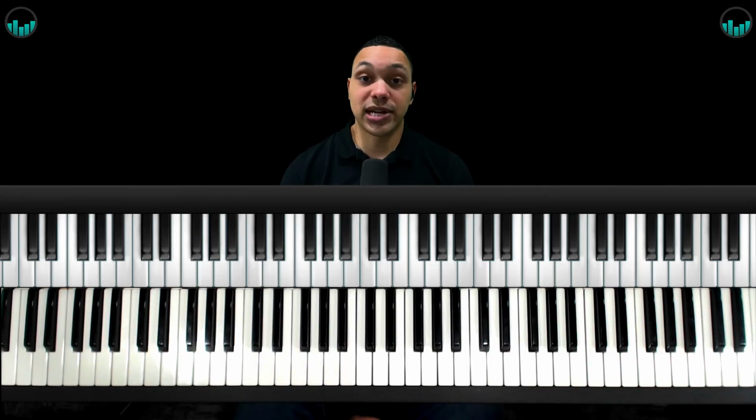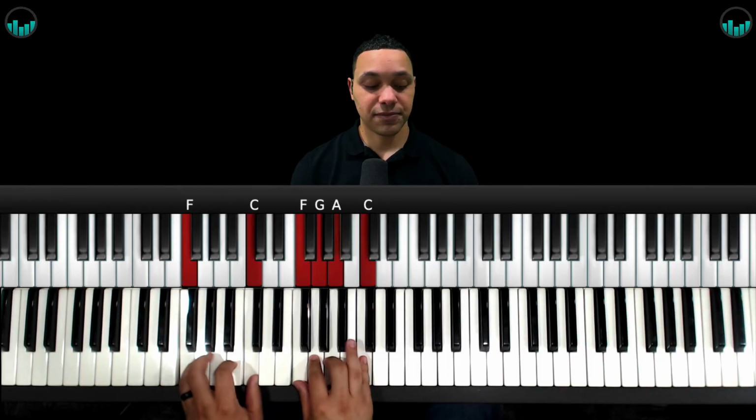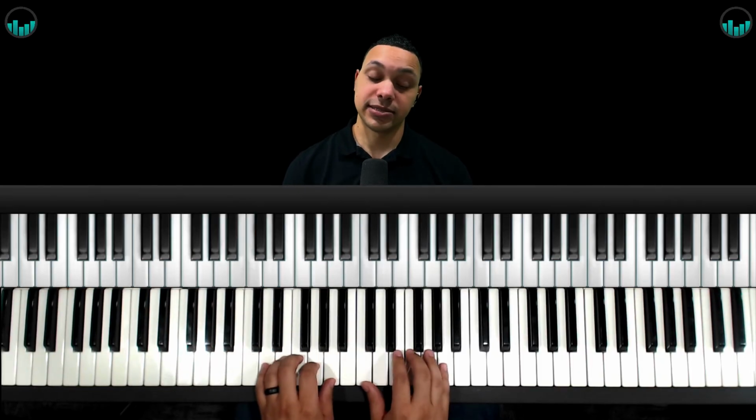Okay, so now let's transpose this to the key of F. So the key of F, it's going to be also 4, 1, 5, 6. So you have 4, which is B flat, 2, 1, 5, 6.